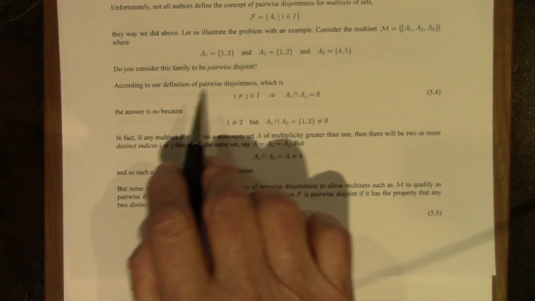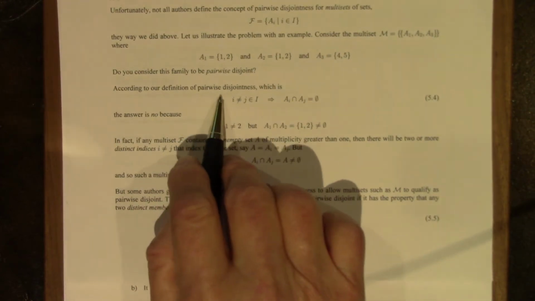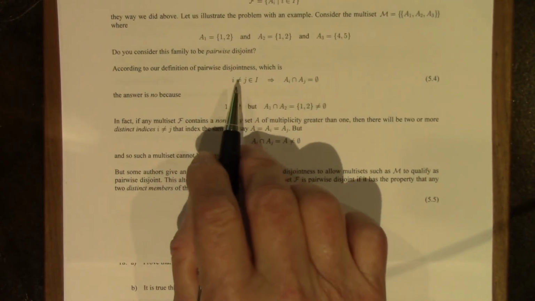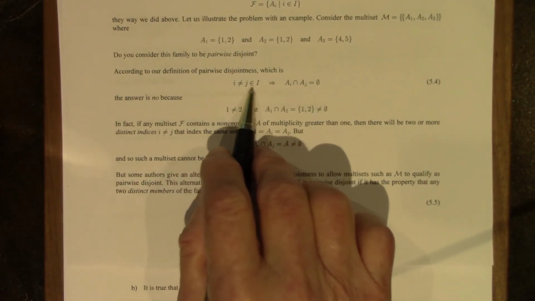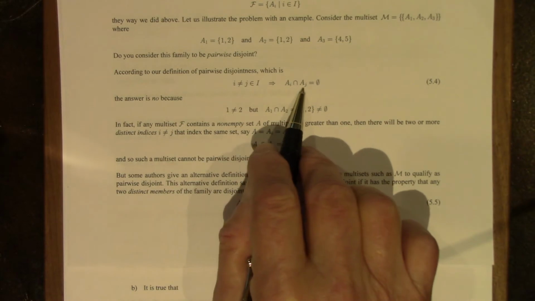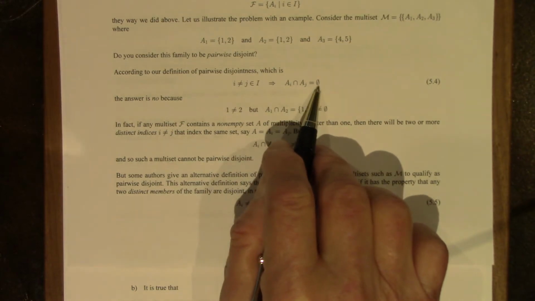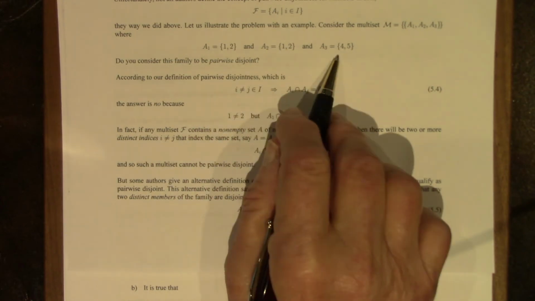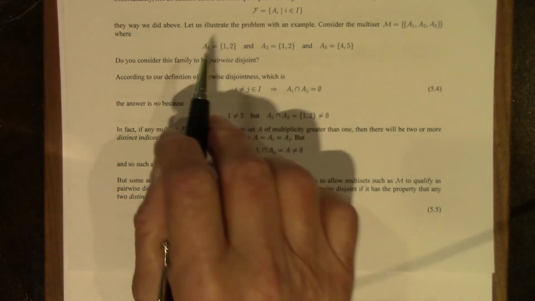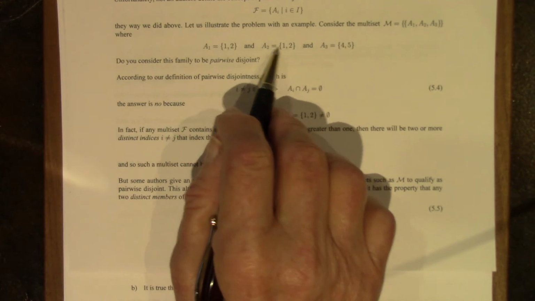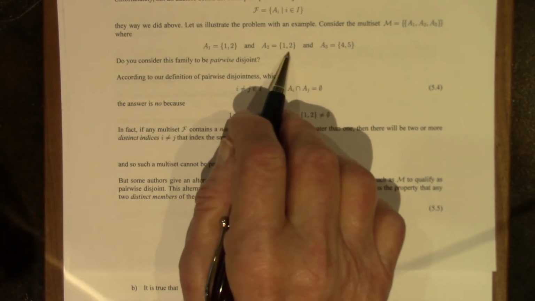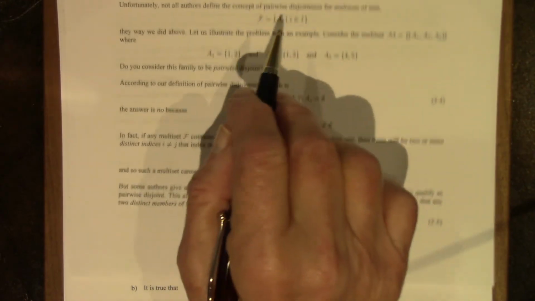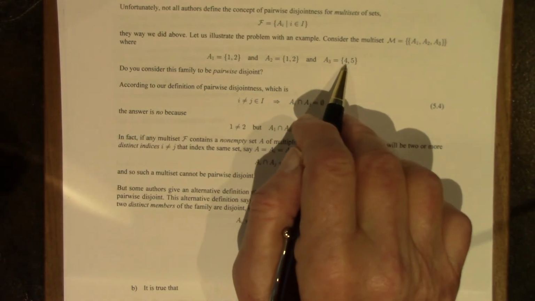But according to our definition, the one I just gave, which is this, I different from J implies AI intersect AJ is empty, the answer is that these are not pairwise. This is not a pairwise disjoint family. The intersection of A1 and A2 is the set 1, 2, which is not empty. So this is not pairwise disjoint.